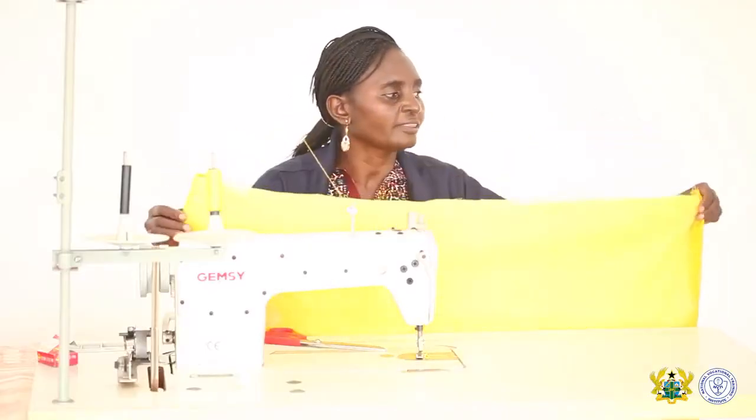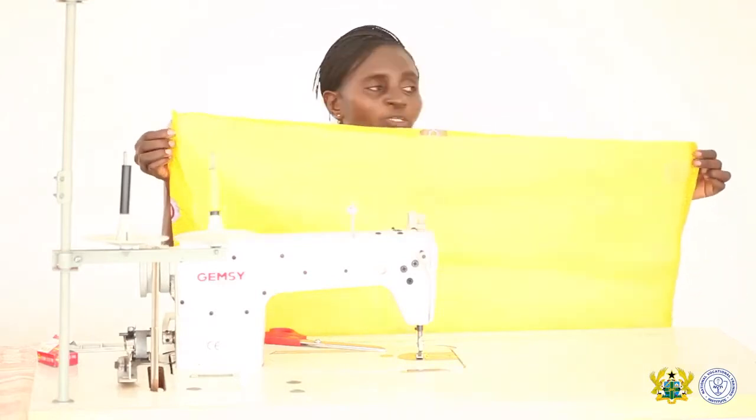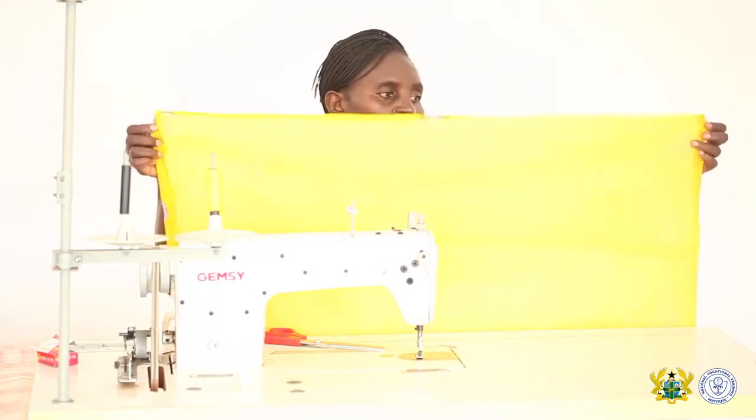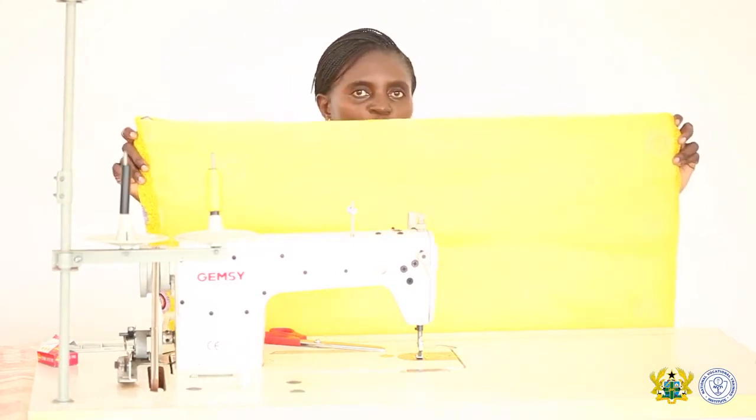After stitching the other end, then you pull it in such a way that you have your lining in the middle of your work, and then you press.